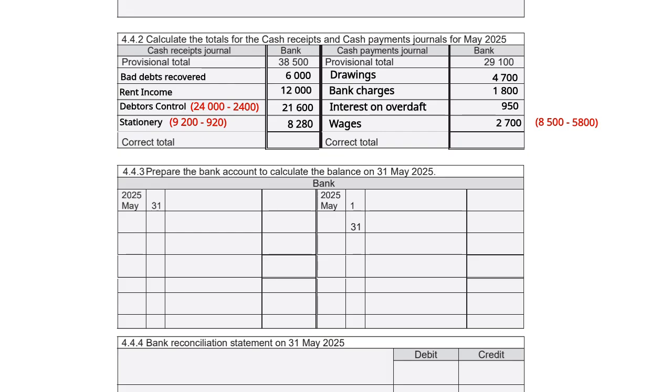Since we've already entered all our new cash receipts journal and all our new cash payments journal, referring to adjustments number 4, which was 4A to 4M, we can now just add up our bank accounts. So our cash receipts journal bank account gives us a total of 86,380, and our cash payments journal gives us a total of 39,250. Now we can take these totals to complete our bank account. Our bank account already has an opening balance that we've recorded of 21,200 Rand.